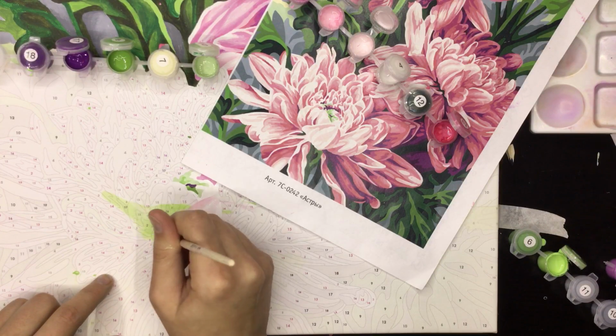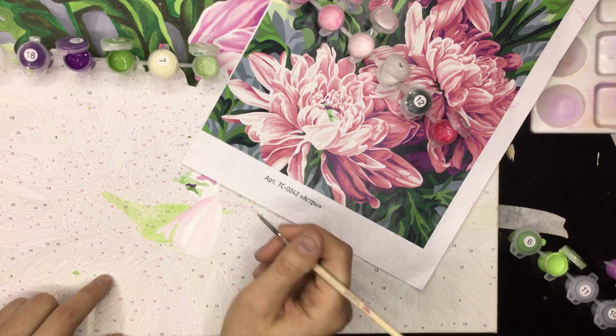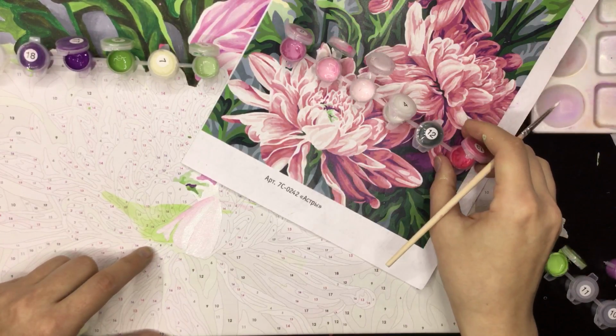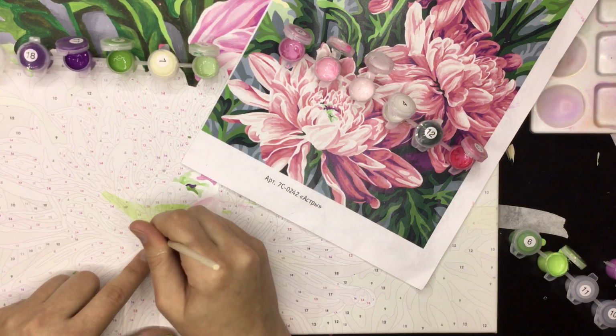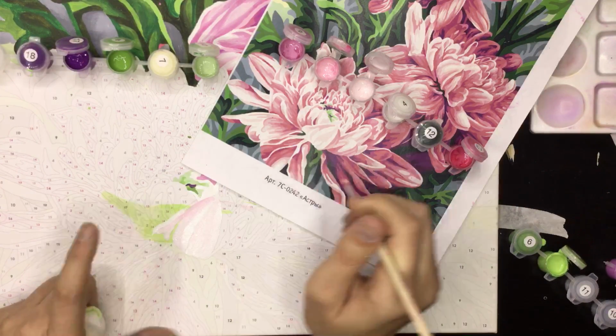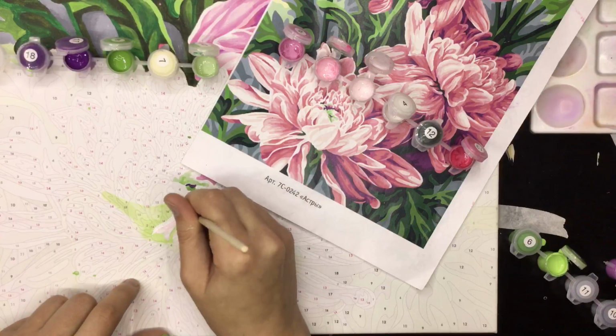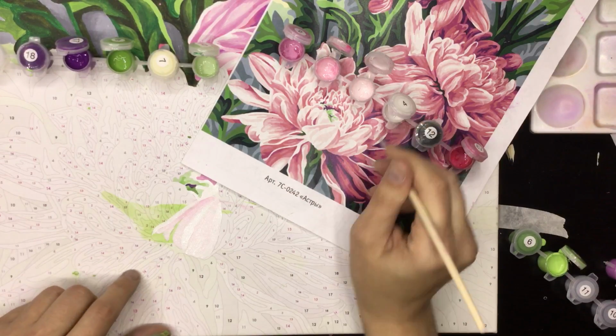My fastest painting I did took 6 hours, because it was a smaller size, A4 size.